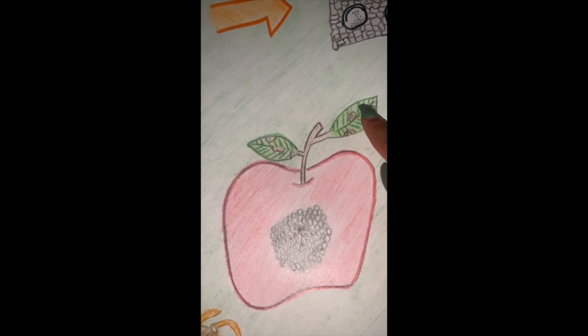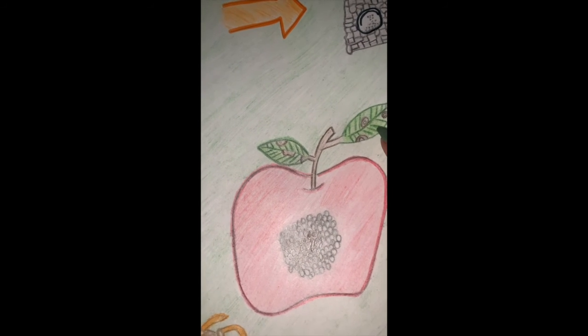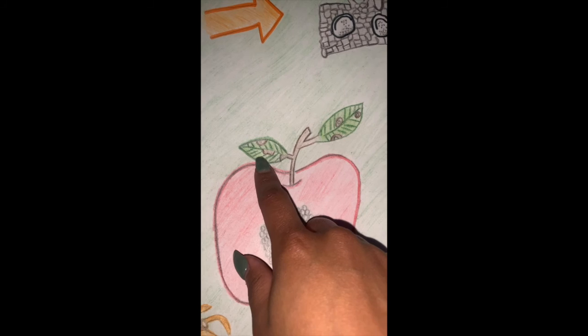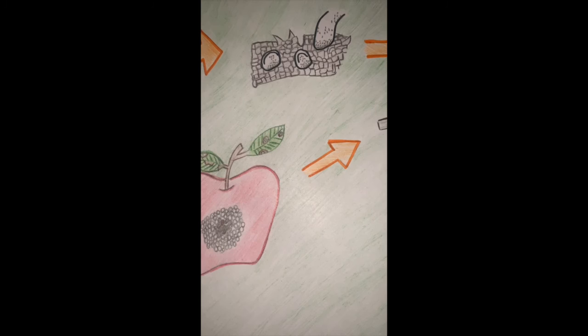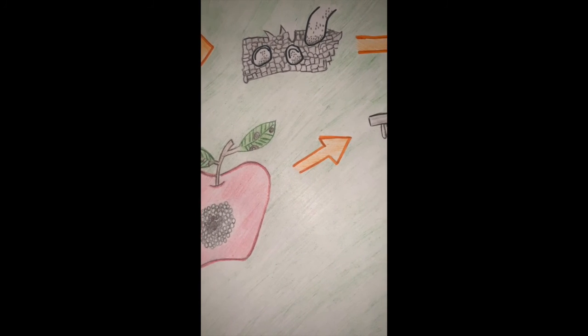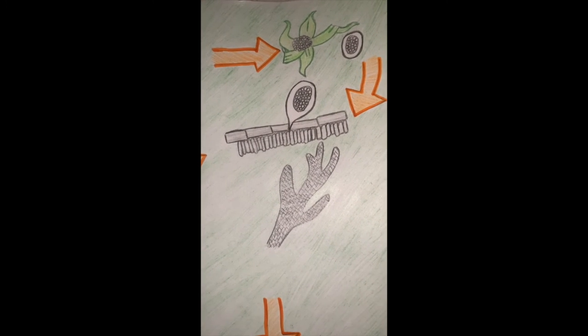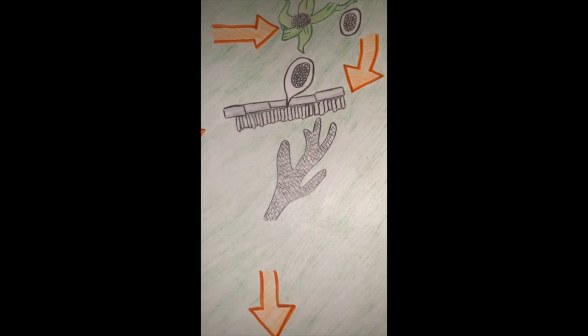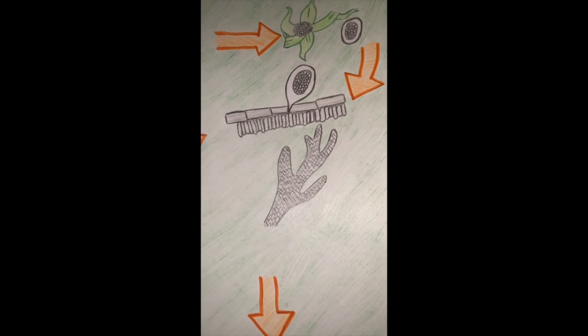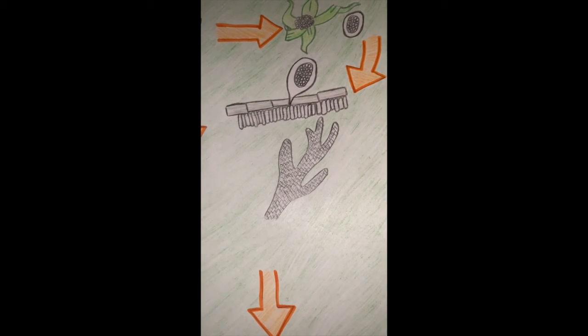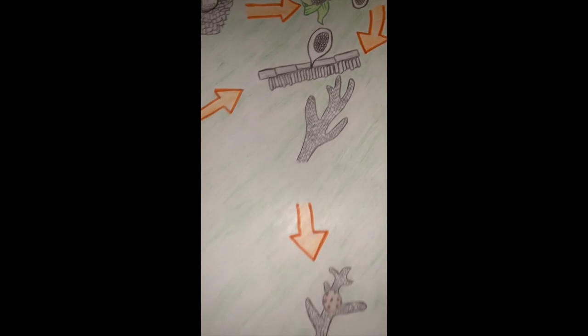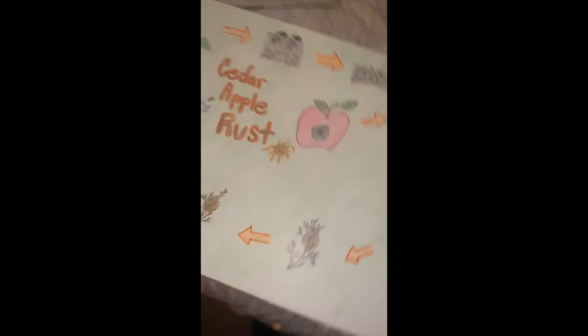And here is the spermagonia on the upper side of the leaf and the aecia on the lower side of the leaf. The aecia will then produce the wind-borne aeciospores, which will travel to the cedar trees, and here's where the cycle will restart and infect the cedar tree, and it will complete this full cycle in 2 years.